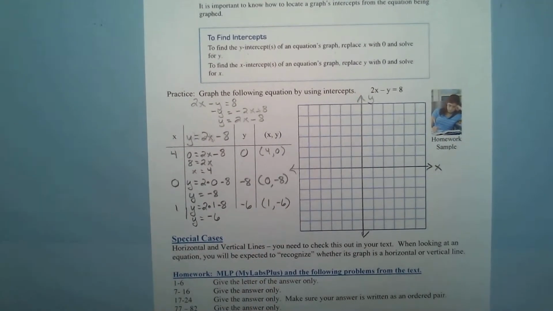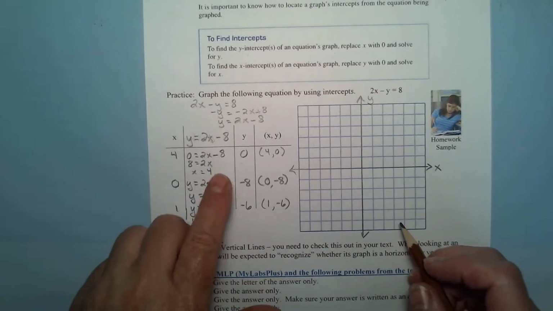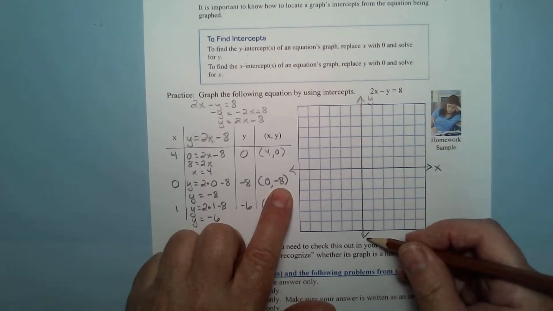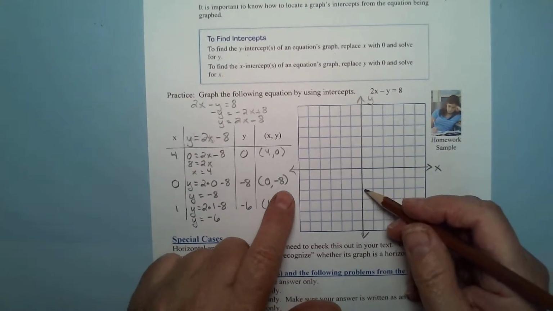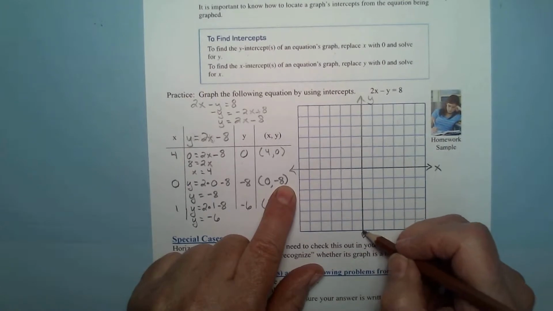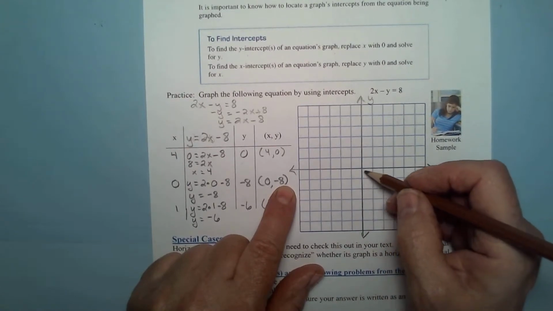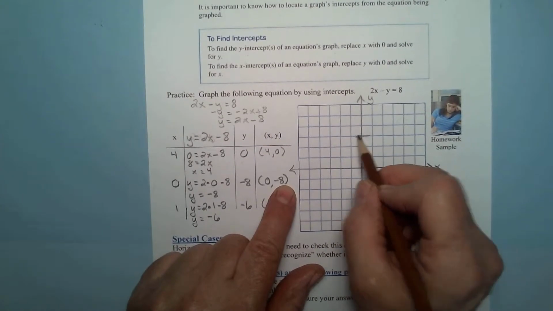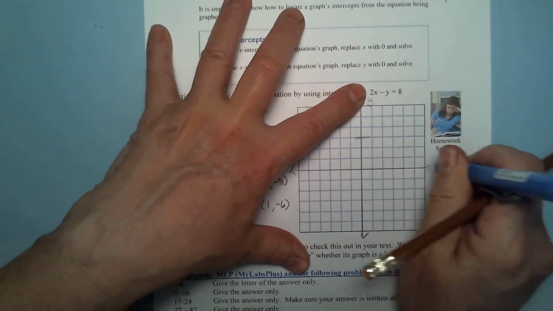So let's go ahead and graph these and see how it works. This is kind of concerning me right here because I have to be able to go down 8. I have to be able to go down 8. So I think what I'm going to do is erase this, and I'm going to scoot it up a couple. So I need 1, 2, 3, 4, 5, 6, 7, 8. So I think I'm going to put it right there. Yeah. Let me take this out.